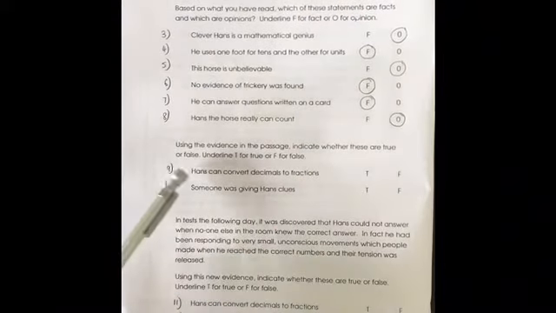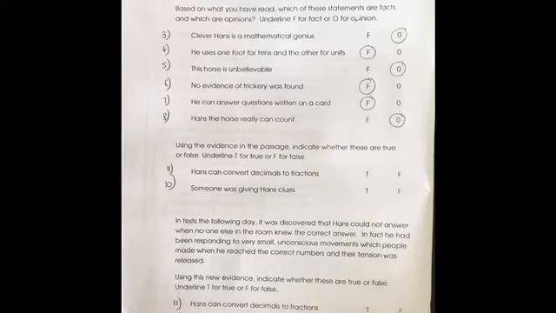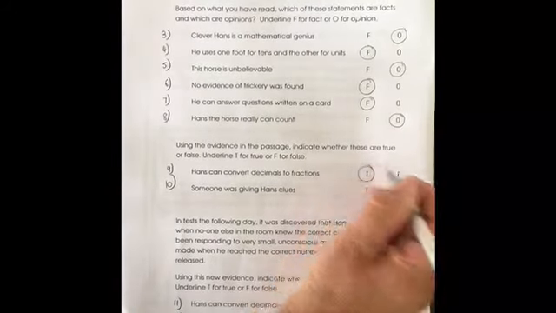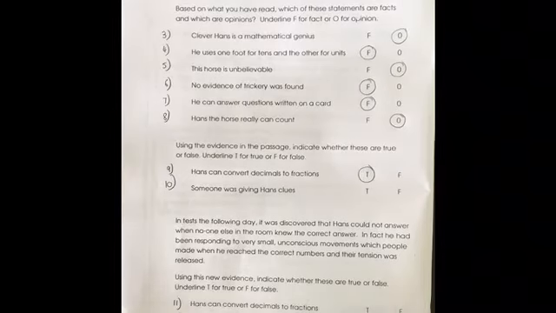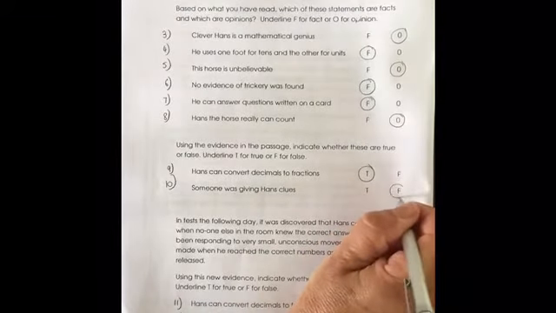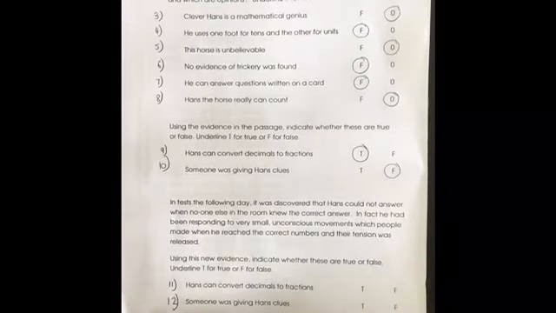Now, using the evidence in the passage, indicate whether these are true or false. So Hans can convert decimals to fractions. That was telling us it was true. They said he could do that. Someone was giving Hans clues, and that's false. It said they thought his owner might have been, but he still got them right even when the owner wasn't there. So that's false.